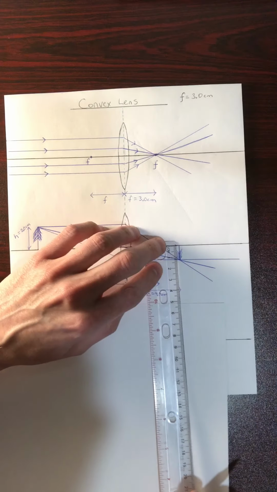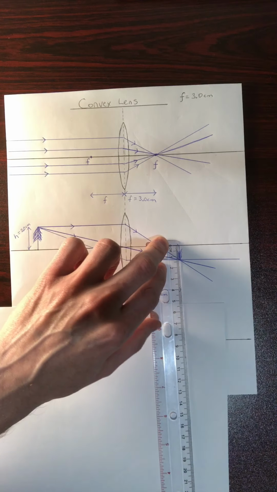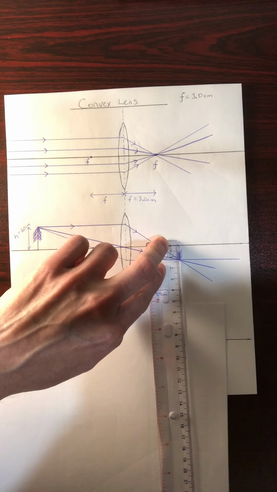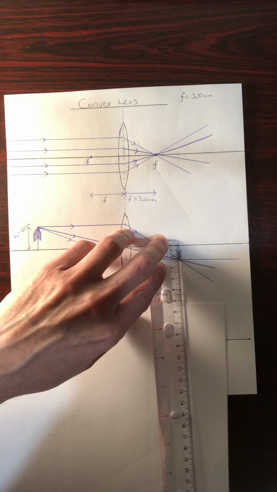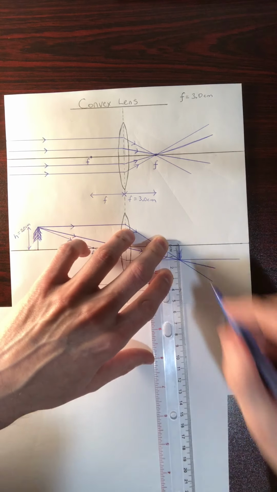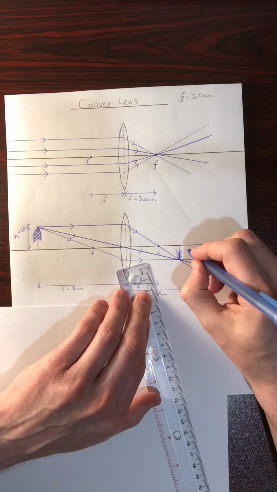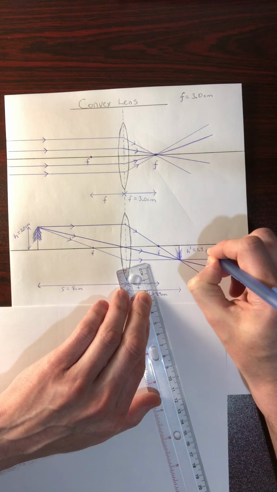And then I can take a measurement here, and I get a height that is just a little bit more than 1. Let's call it about 1.3. So we'll get kind of an H prime of 1.3 centimeters.